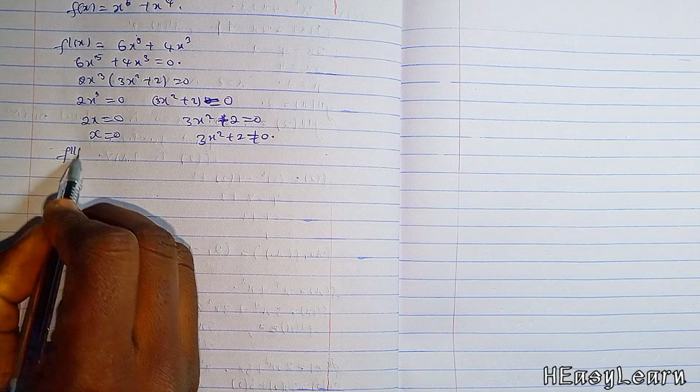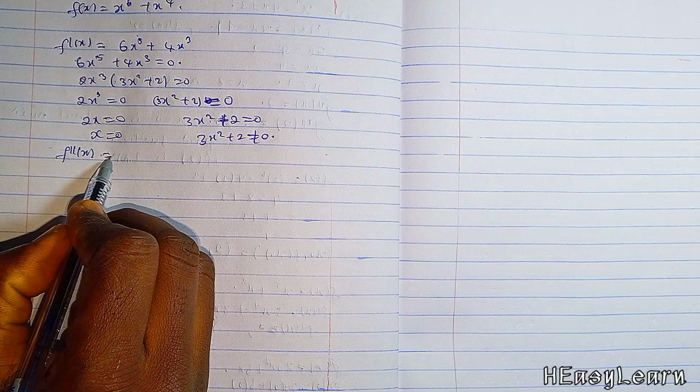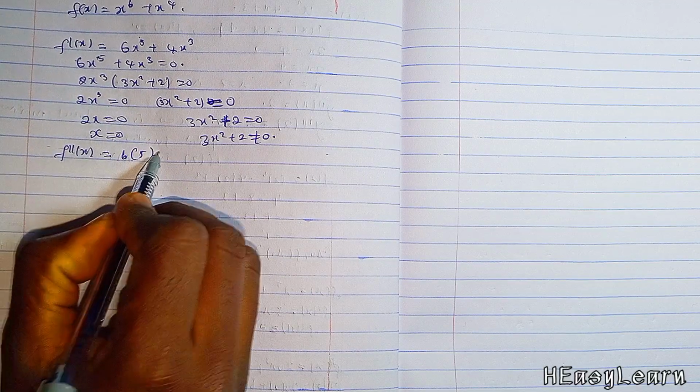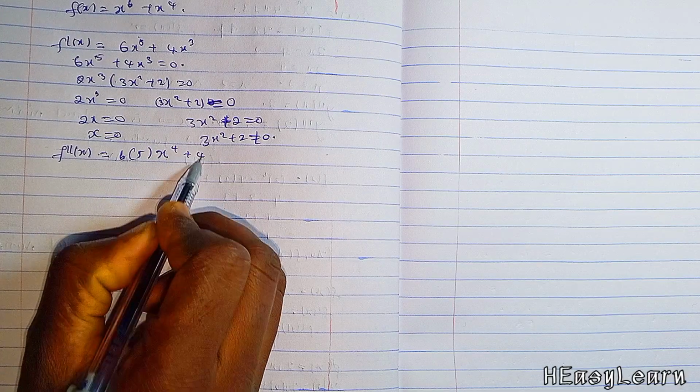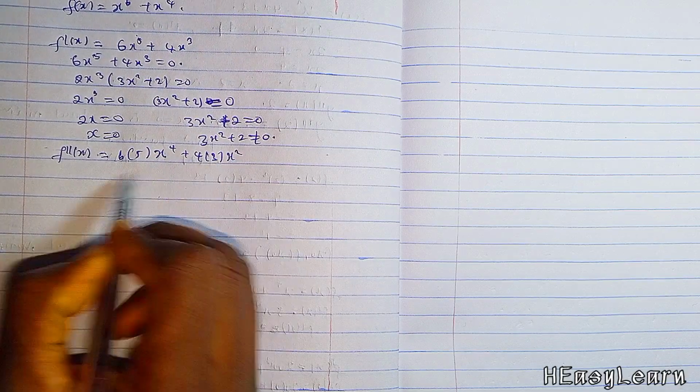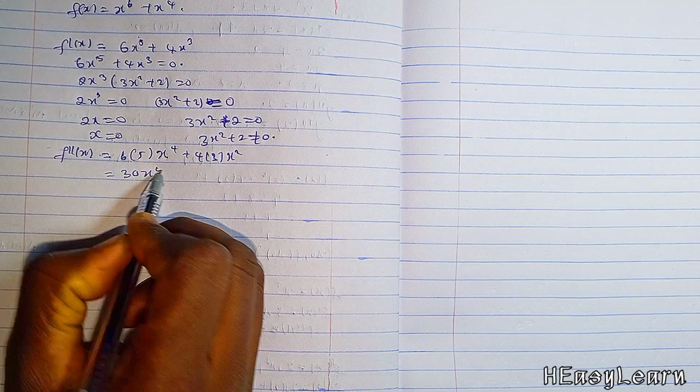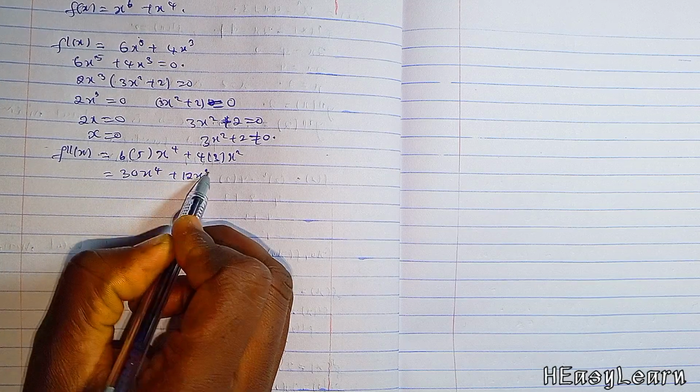What is f double prime of x? This is the same thing as 6 multiplied by 5x to the power of 4, plus 4 multiplied by 3x to the power of 2. This is 30x to the power of 4 plus 12x squared.